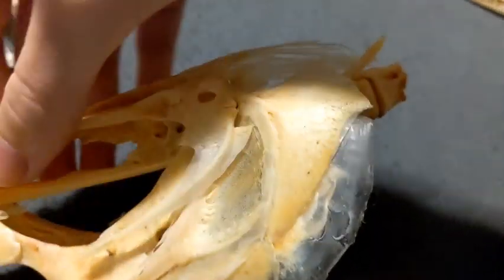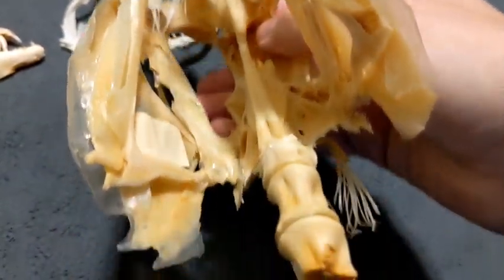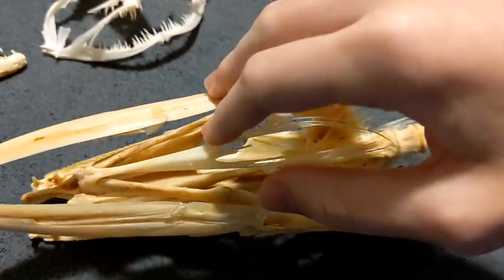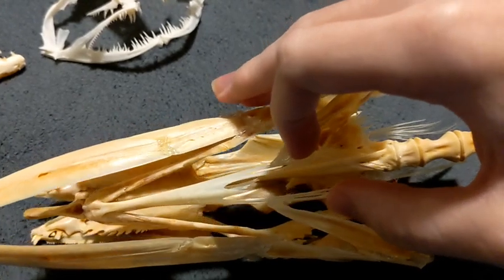Then we have the operculum here, and the gill arches go in there. And then we have this piece right here, which is like added support for the bottom jaw. Once again, it has these fringes here.